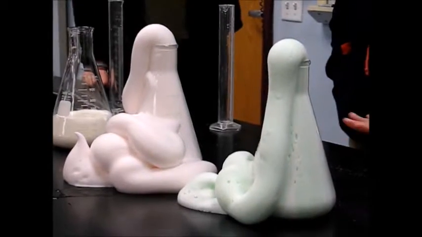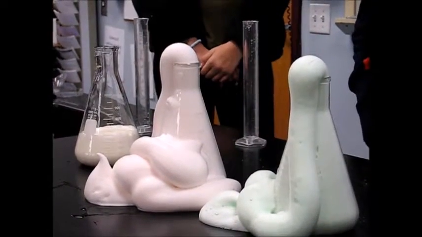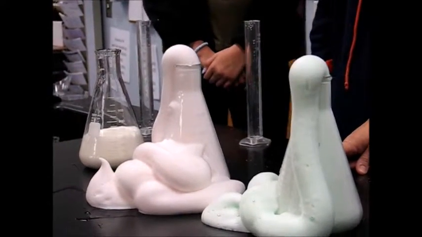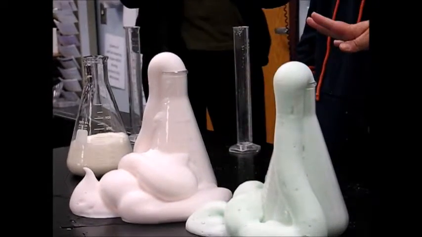So which one went the fastest? The green one. What was the concentration? 35. The pink one went next fastest. And what was the concentration? 12. And then the yellow one was 3%.